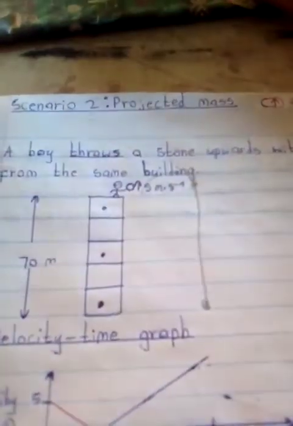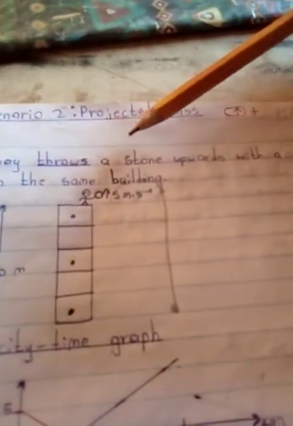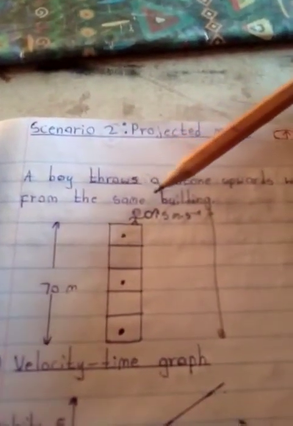We are throwing something with an initial velocity, and we have a boy throws a stone upwards with a velocity of 5 meters per second from the same building.